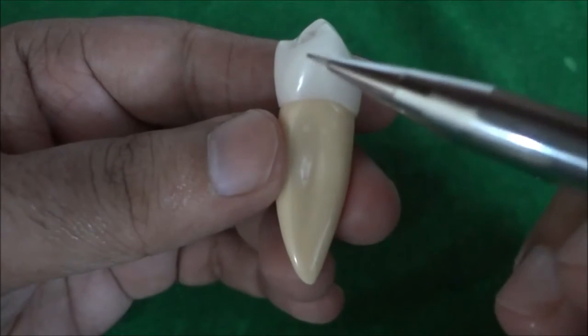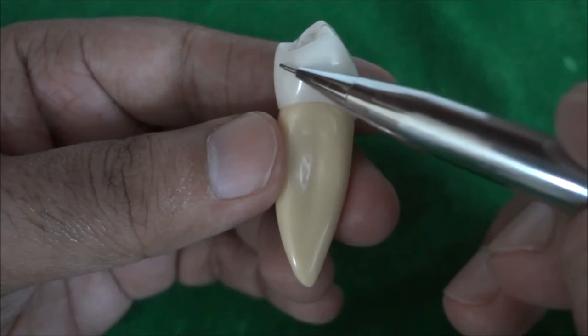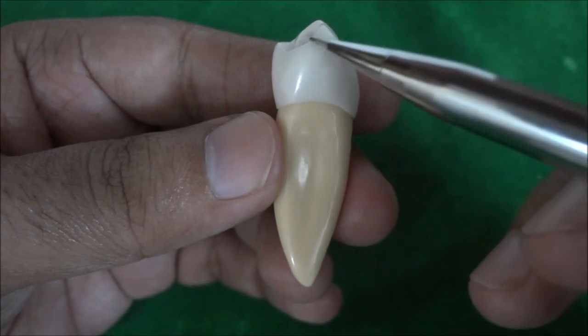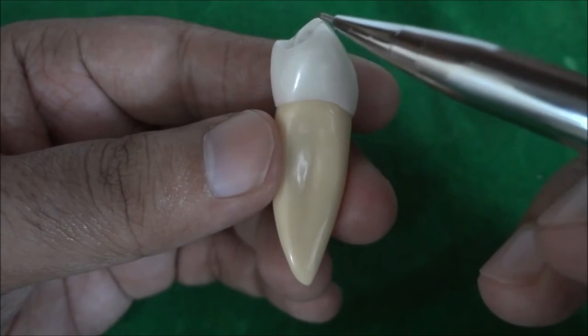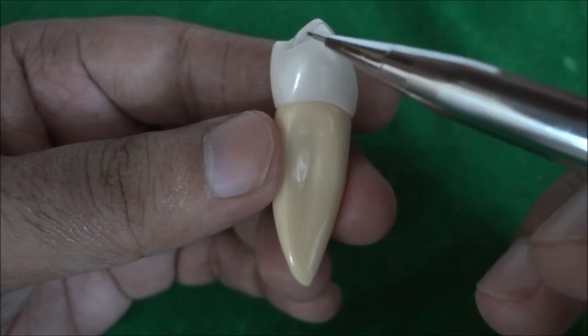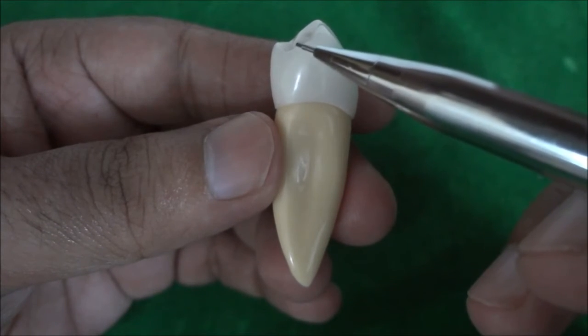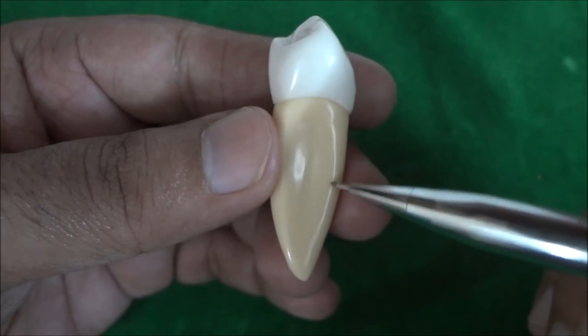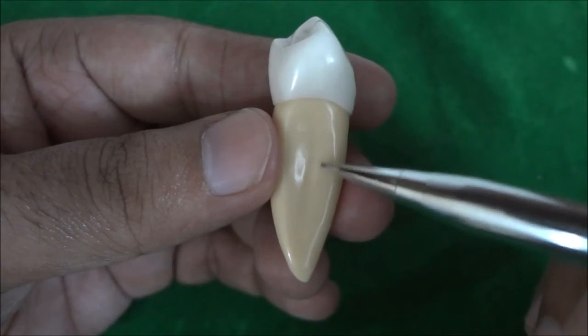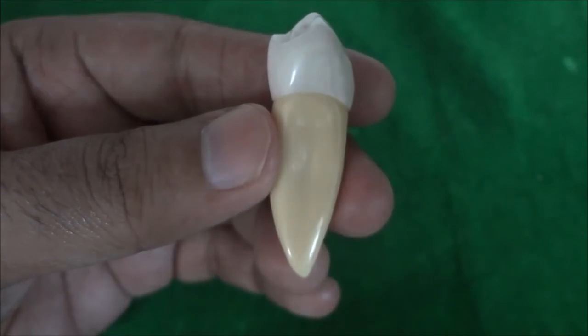This is the distal marginal ridge, which is comparatively higher as compared to the mesial marginal ridge. No developmental depressions or grooves are present on the distal marginal ridge. A shallow developmental depression is present on the root surface.